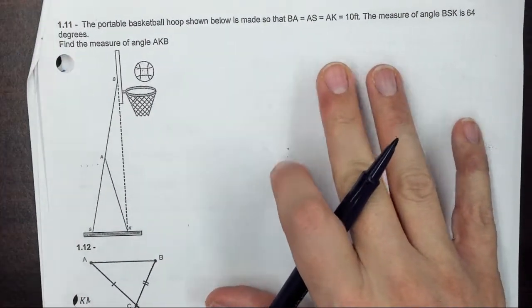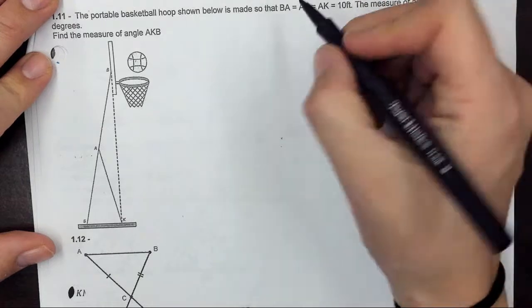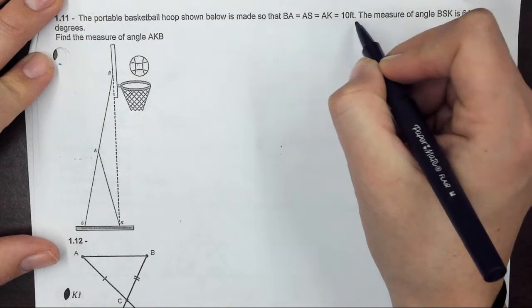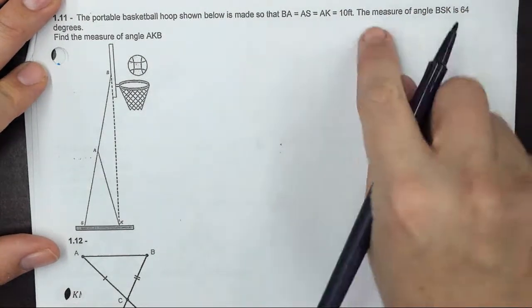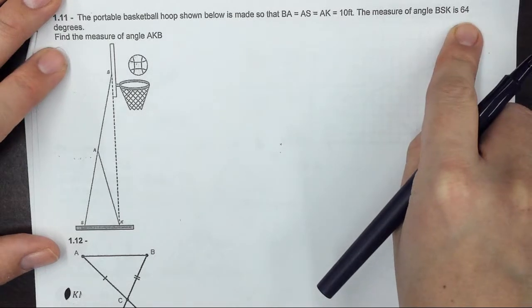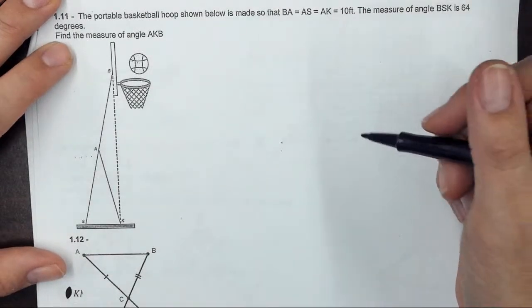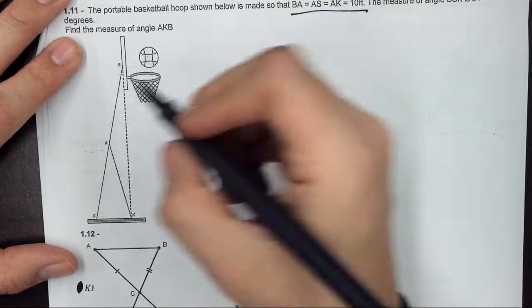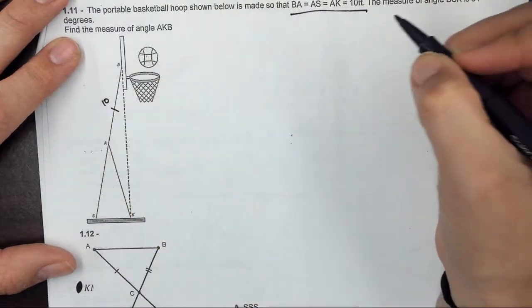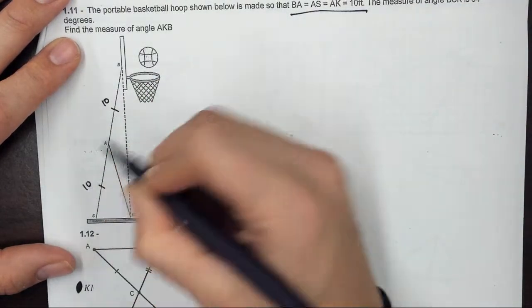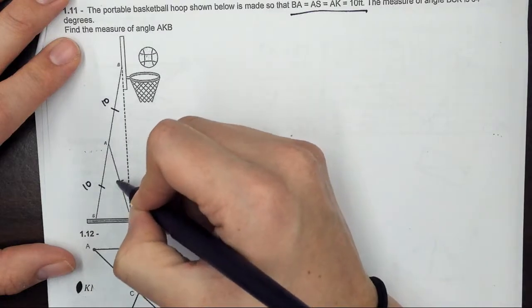Portable basketball hoop, shown below, is made so that BA, AS, AK are all equal to 10 feet. The measured angle BSK is 64 degrees. Find the measure of AKB. So I'm going to go label all this. BA is here, it's 10. AS is here, it's 10. AK is here, it's 10.